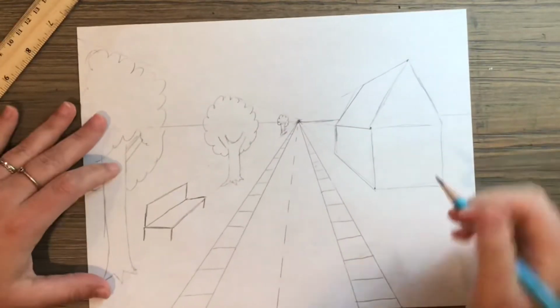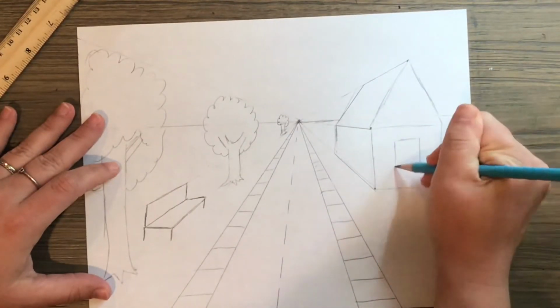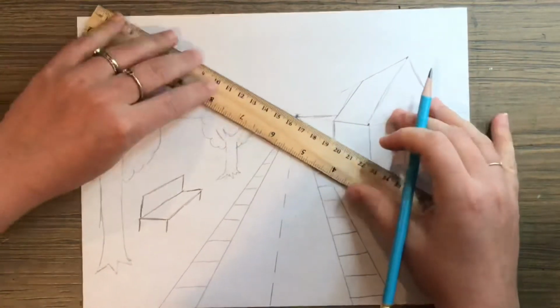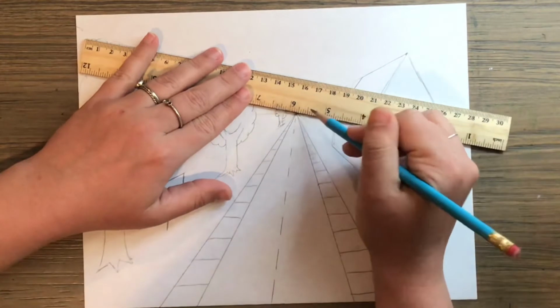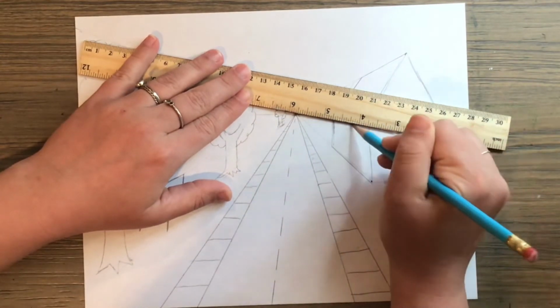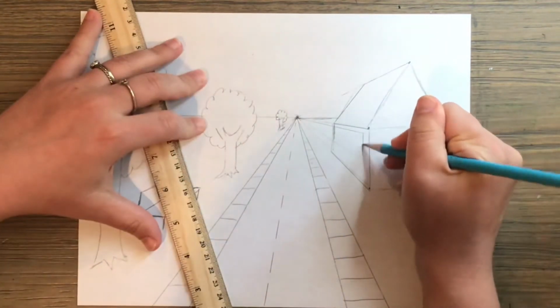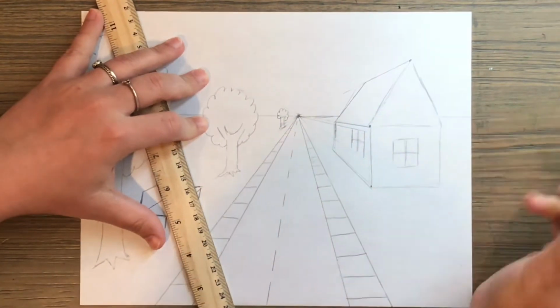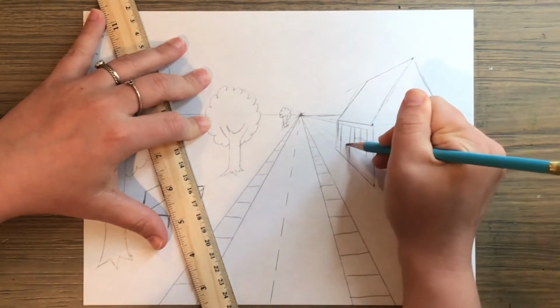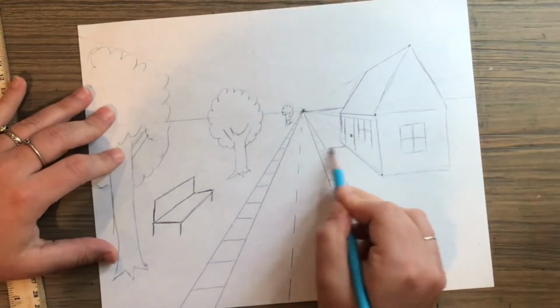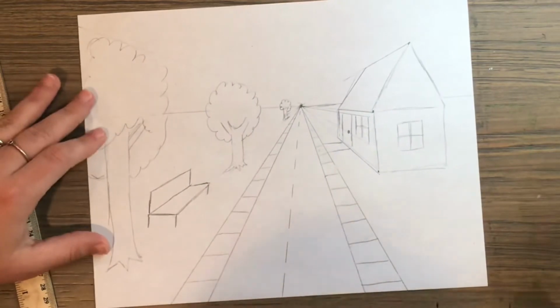On the front of your building, if you want to add doors or windows, just draw simple shapes as well. But if you're adding anything to the side of the building, you do want the tops and the bottoms of your doors and windows to be connected back to the vanishing point. So here I'm drawing a simple window and a simple door, and you'll notice that the top and the bottom of those shapes were connected back to the vanishing point.